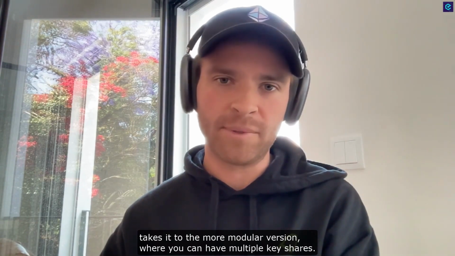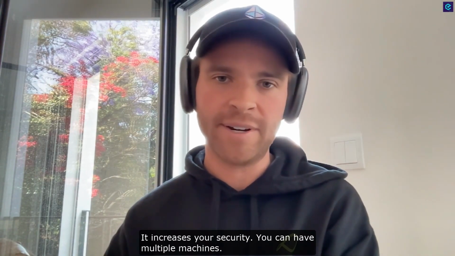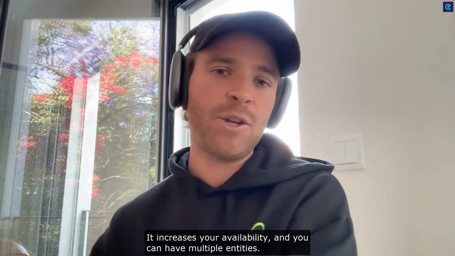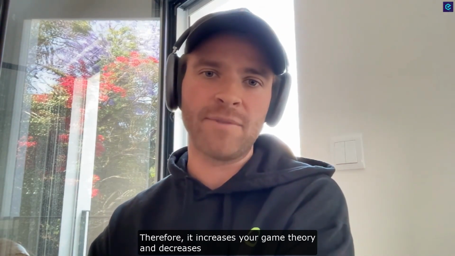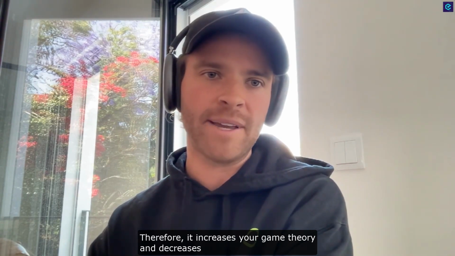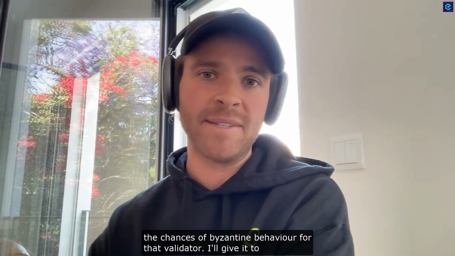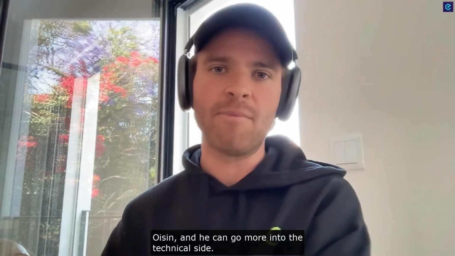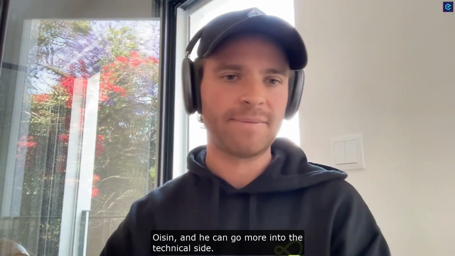So it takes your validator today, super monolithic, and takes it to a more modular version where you can have multiple key shares. It increases your security. You can have multiple machines. It increases your availability. And you can have multiple people or entities. Therefore, it increases your game theory, or decreases the chances of Byzantine behavior for that validator. And I'll give it to Oisin, and he can go more into the technical talk.